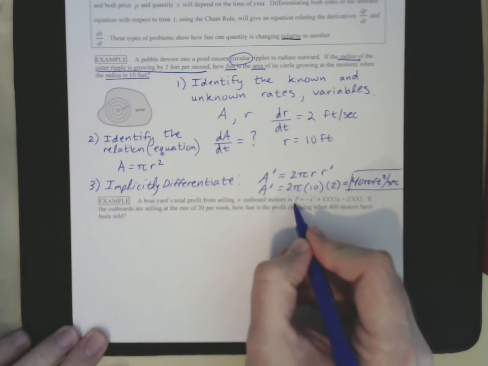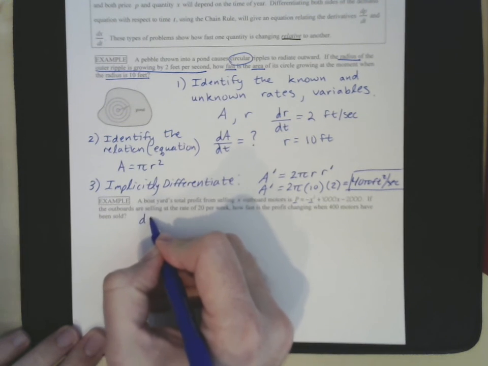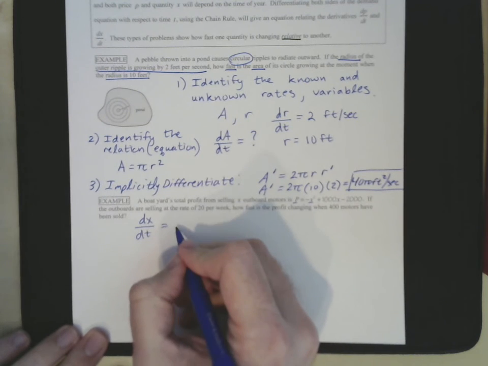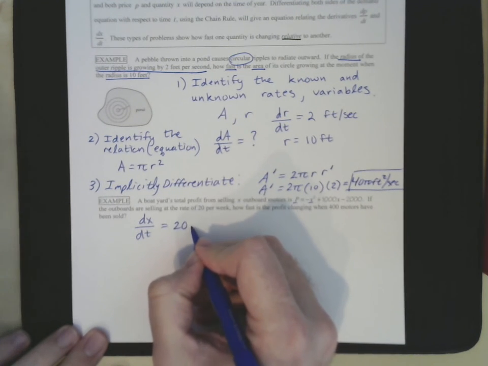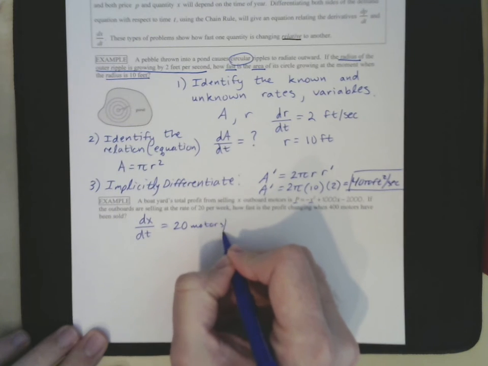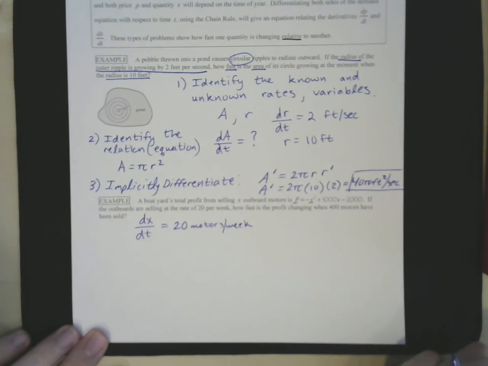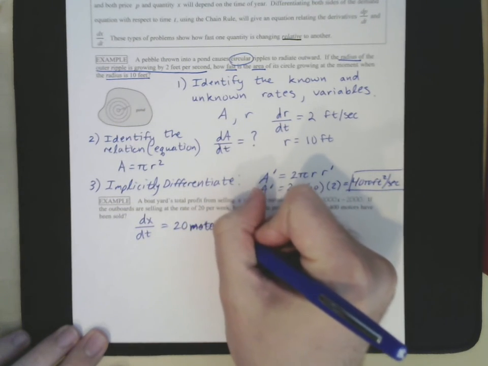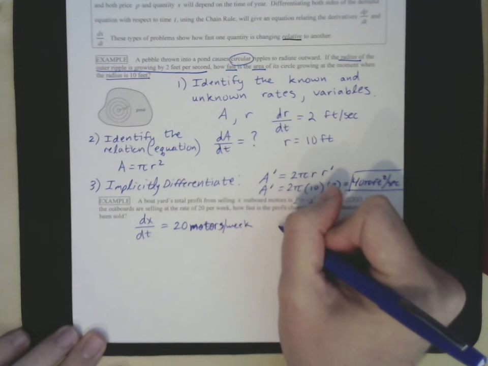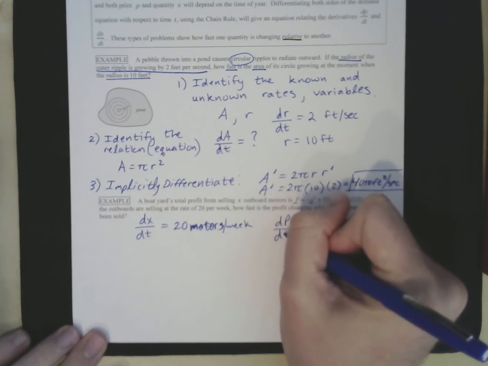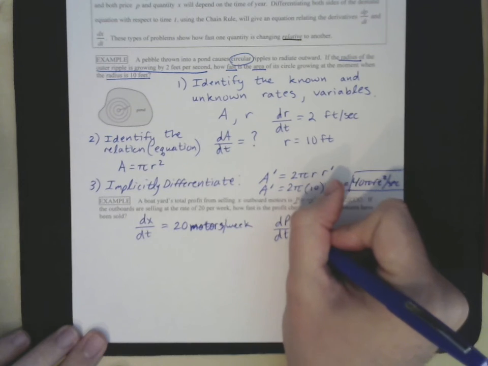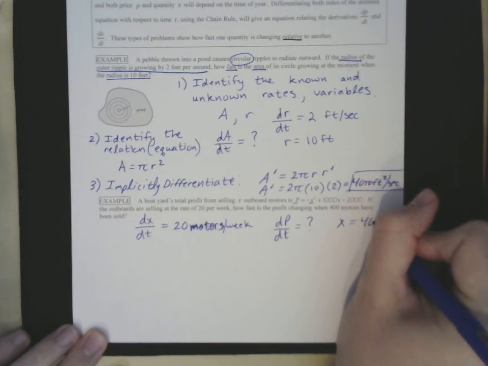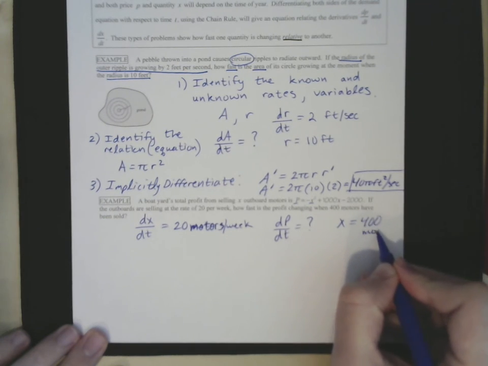So we've actually already been given the variables P and X. And we know dx dt. This changes week to week because right now we're selling 20 motors per week. And we know we want dp dt because it asks for how fast the profit is changing, so that's going to be our question mark. And we know the X value that we're worrying about is 400 motors.